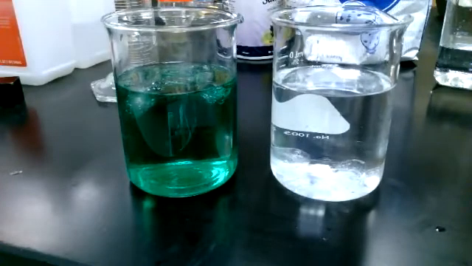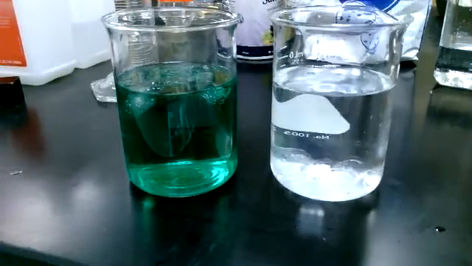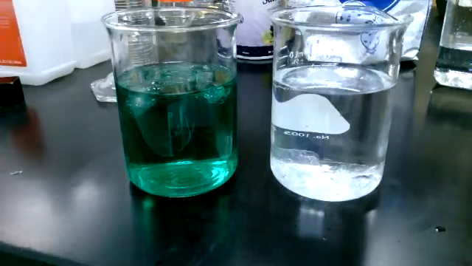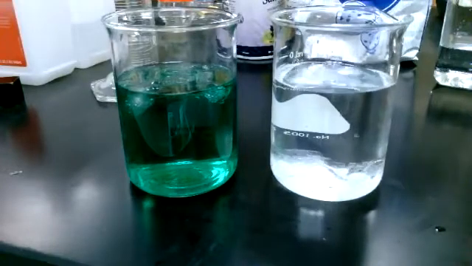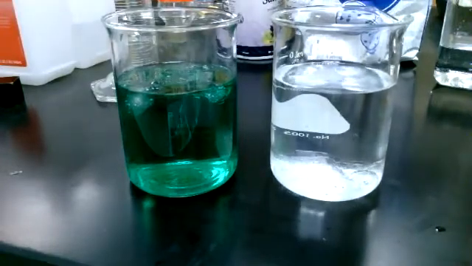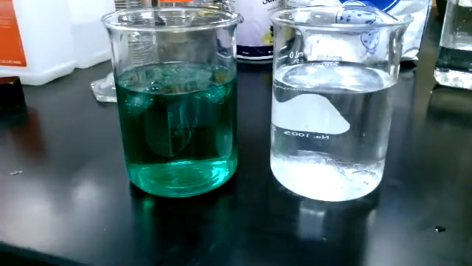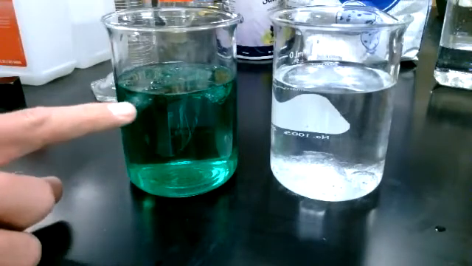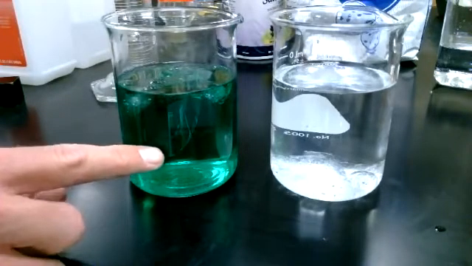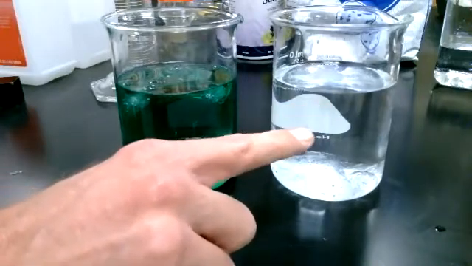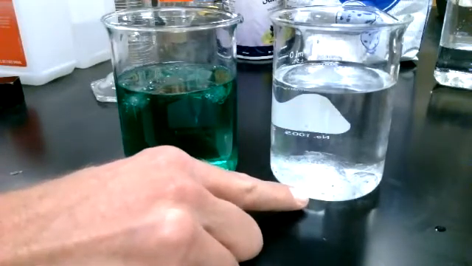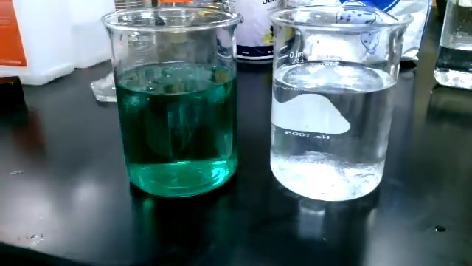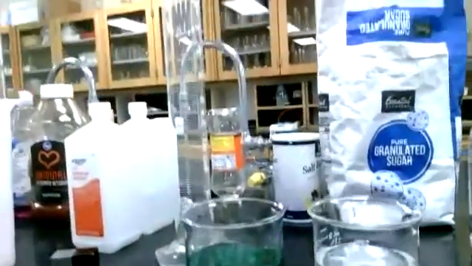Now, in your brain right now, think about what happens to ice when you put it in a glass of water at home. Does it float or does it sink? If you said ice floats, you've made the correct call. So we've got green water, dyed with some food coloring, and ice is less dense than the water. And I've got clear isopropyl alcohol. Ice is more dense than isopropyl alcohol. That means I can pour these into a density column.